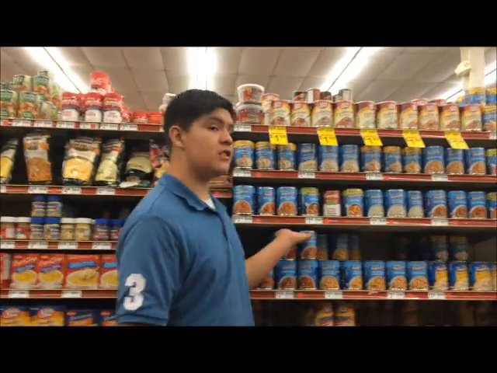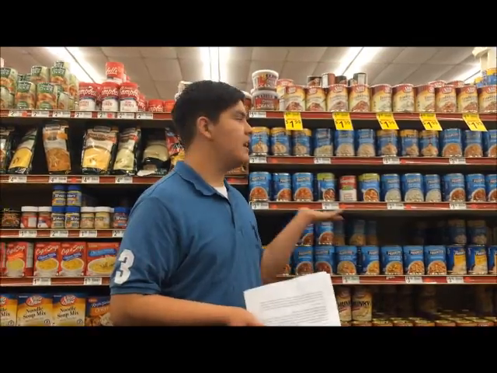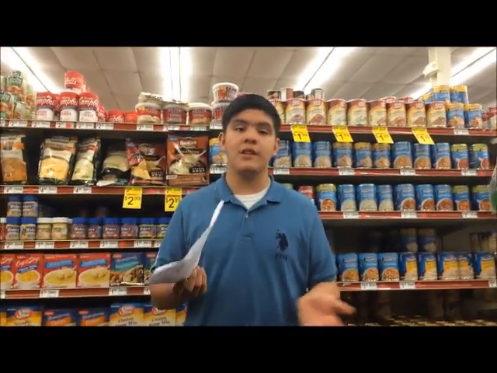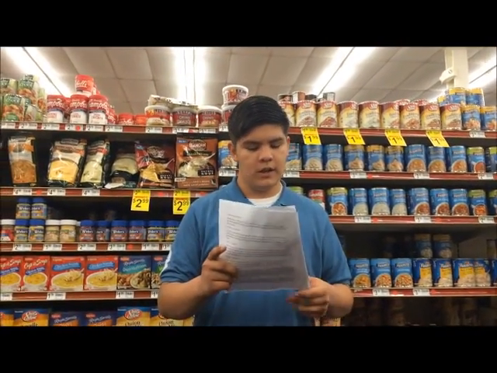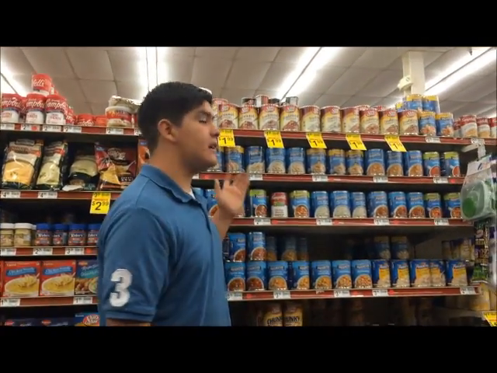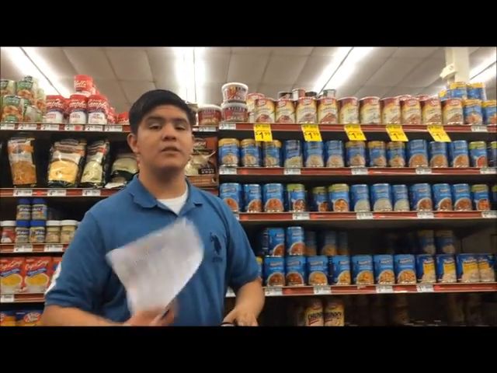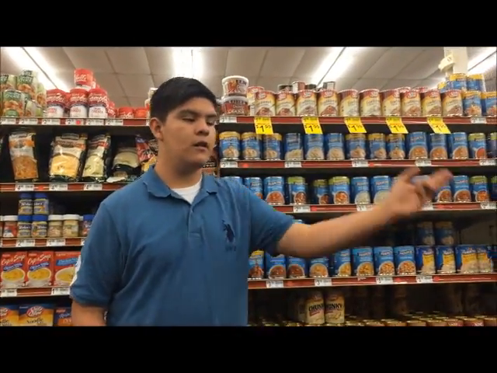About tin, which is found in these soup cans. Now, tin is one of the metals on the periodic table, represented by Sn as well. Now, while these may not be made entirely out of tin, there is a coating of tin on the inside of cans to keep the soup fresh and the metal from corroding.